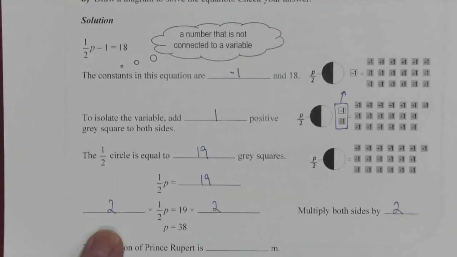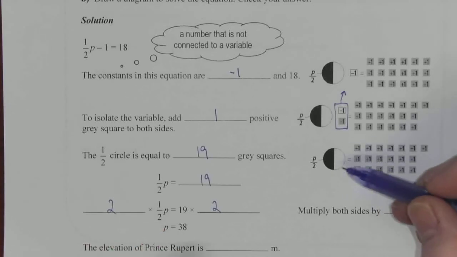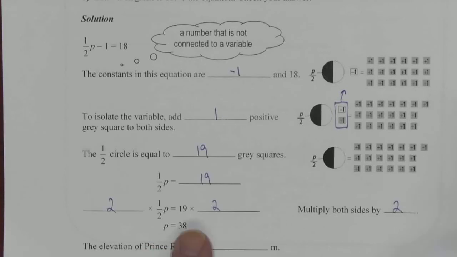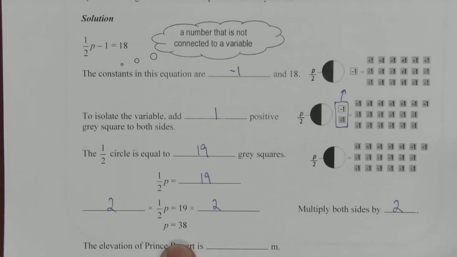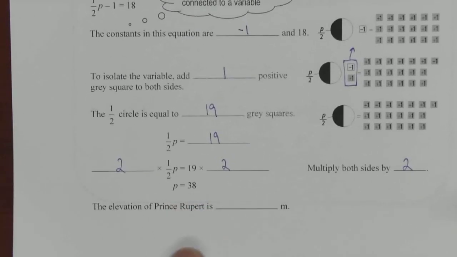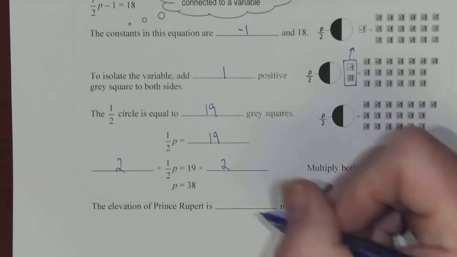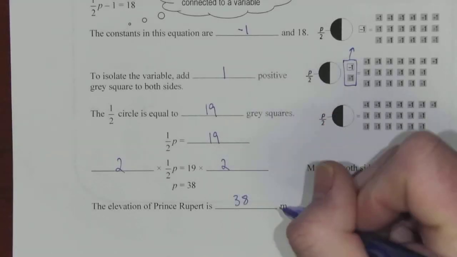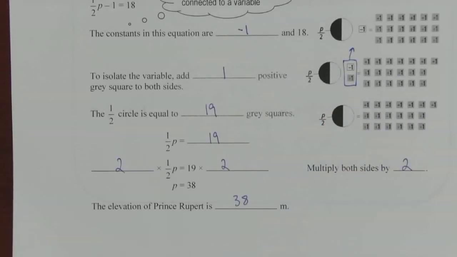So then when we do that, we've got 2 half circles, which makes just 1 circle, equals, and then if we started with 19 of these and we double it, we're going to end up with 38 positive 1 tiles. So in that case, we know that P is equal to 38, and the elevation of Prince Rupert is 38 meters.